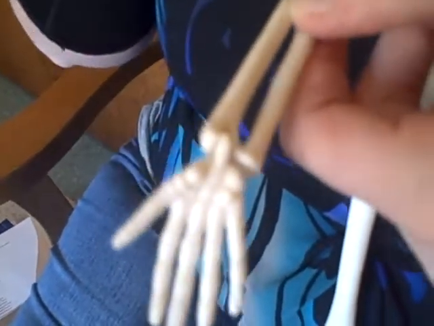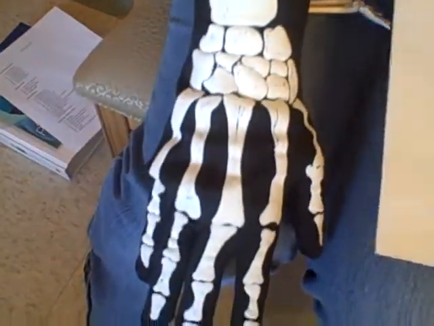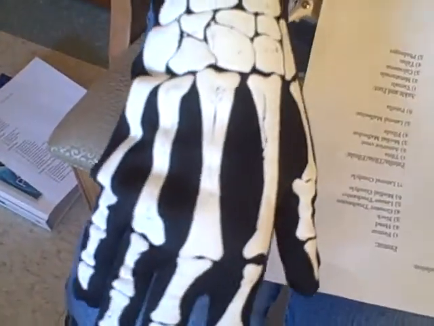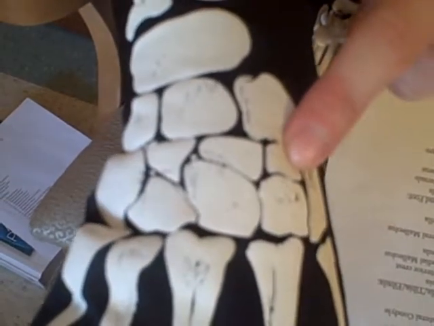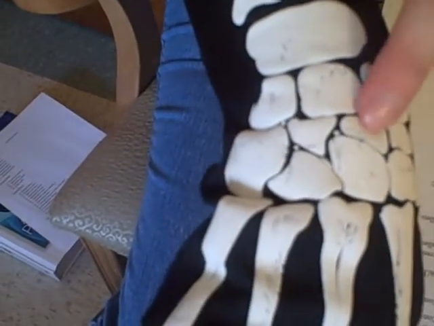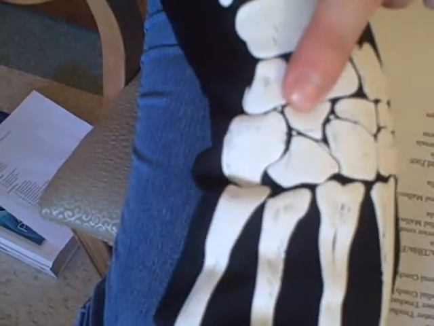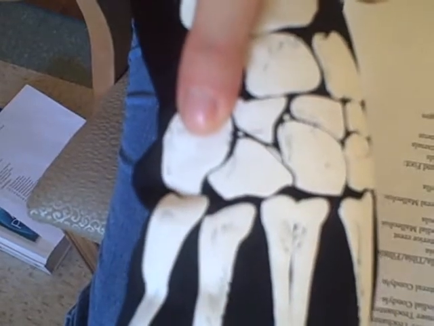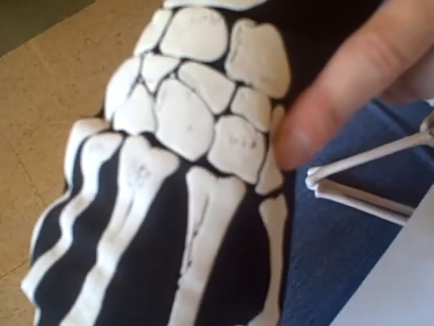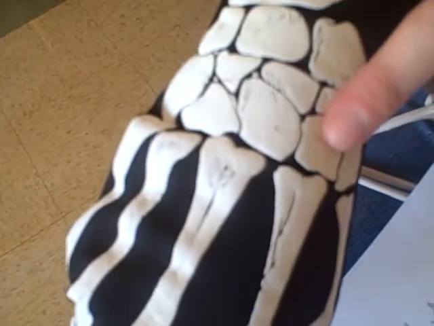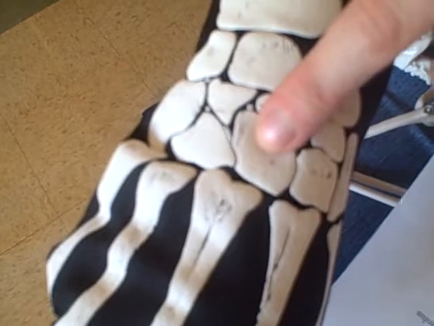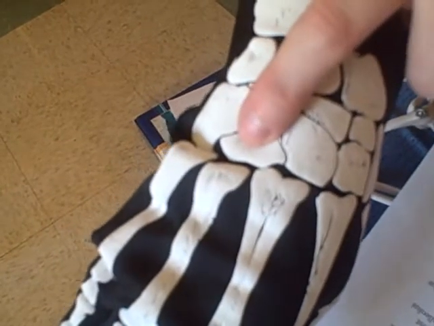Now we're going to switch models and we're going to look at the hand right here. And we're going to start with the scaphoid bone right here. And beside that we have the lunate bone, then the triquetrum bone, and the pisiform bone. And starting over here, we have the trapezium bone, the trapezoid bone, capitate bone, and the hamate bone.